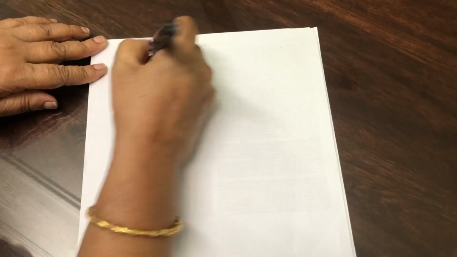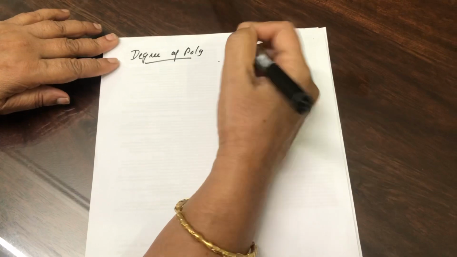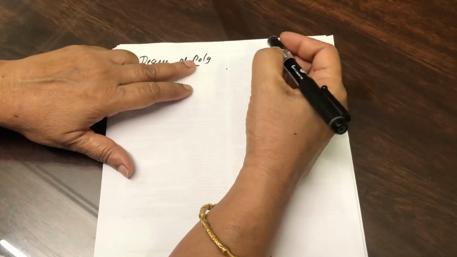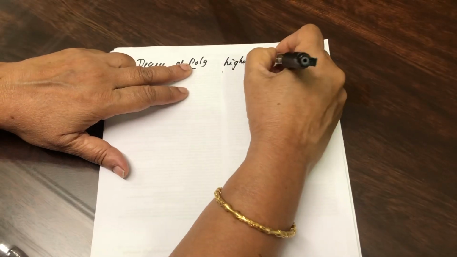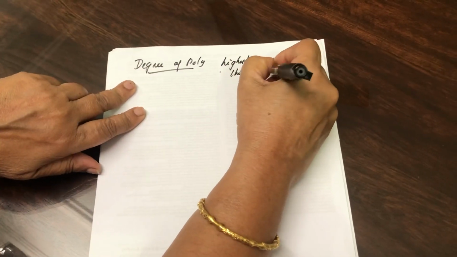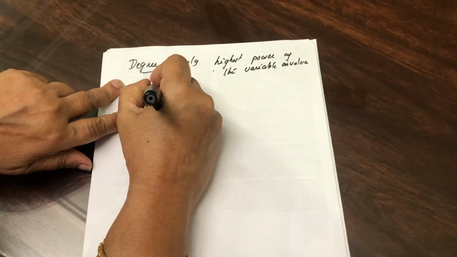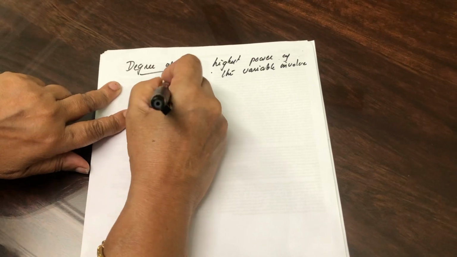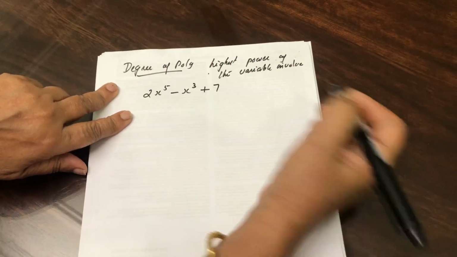So what is the degree of a polynomial? Degree of a polynomial is the highest power of the variable involved. So 2x raised to 5 minus x cube plus 7.